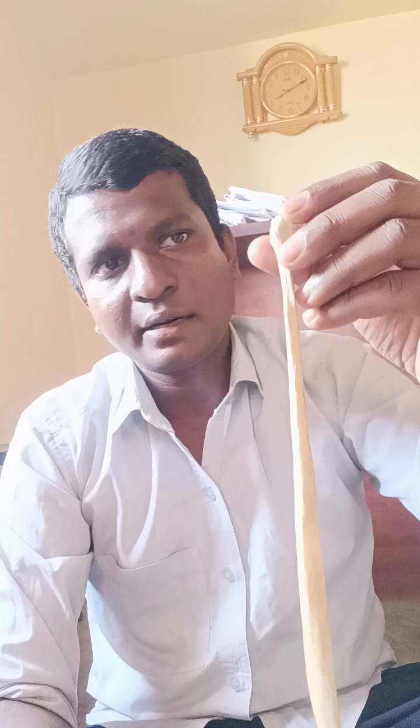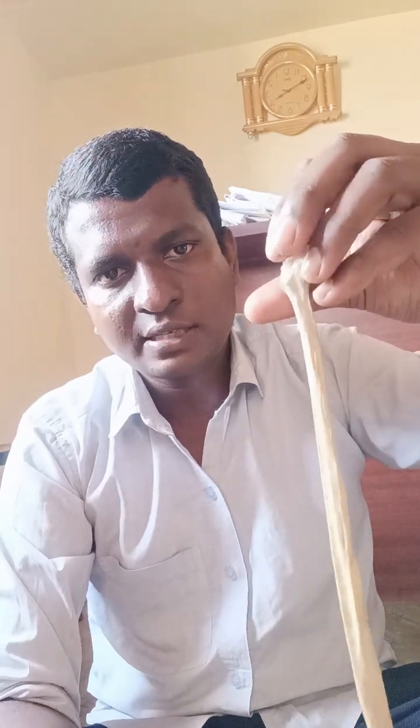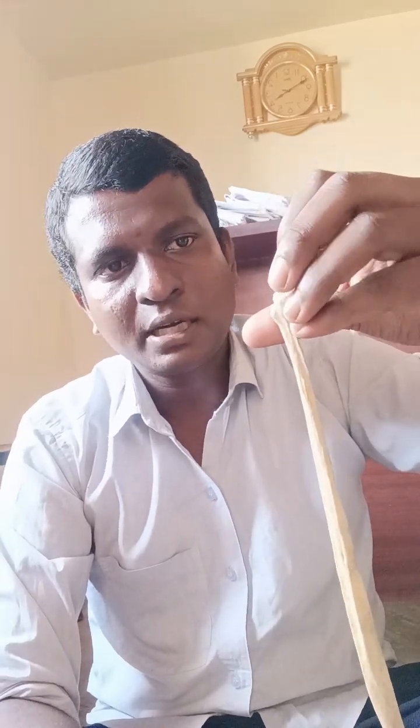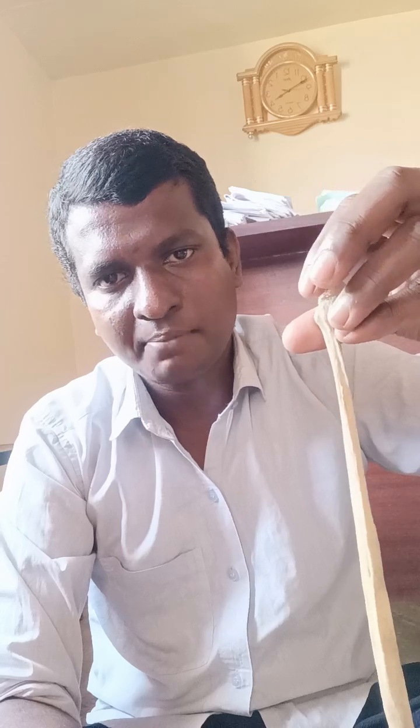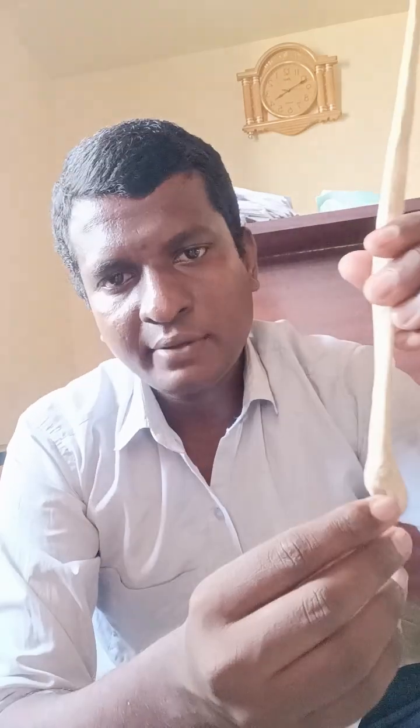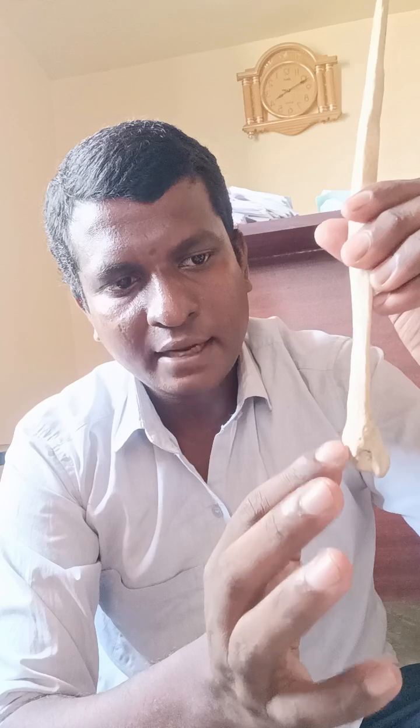Once you identify the lower end, you identify the position of the bone. This is the lower end and this is the upper end. The upper end will have a small circular facet in the upper aspect. In this bone it is damaged. So the lower end will have the malleolar fossa, triangular facet and lateral malleolus.